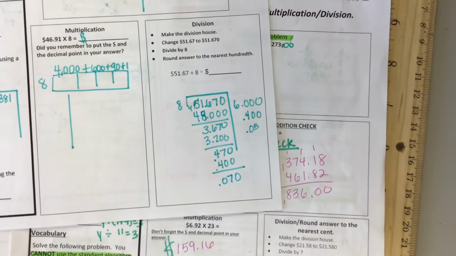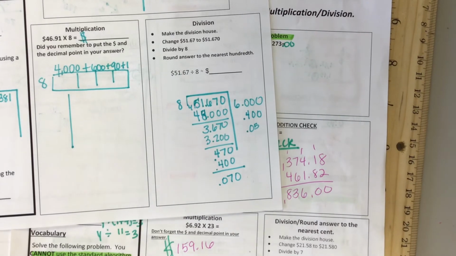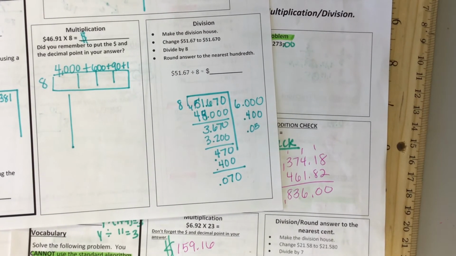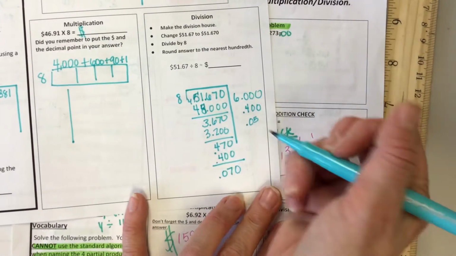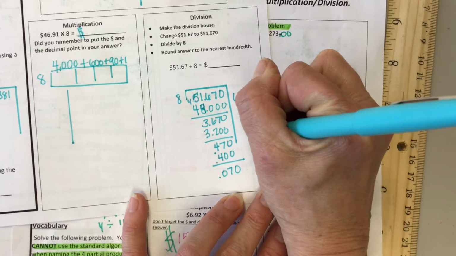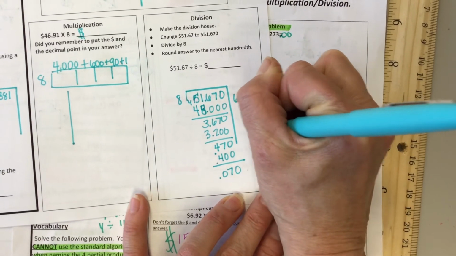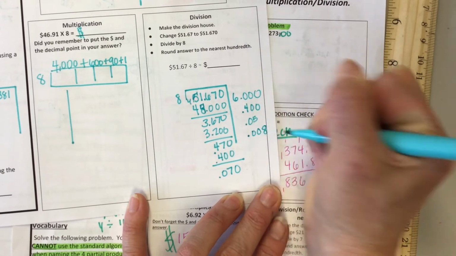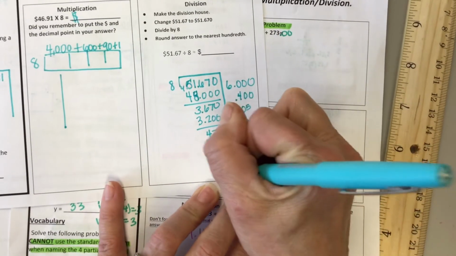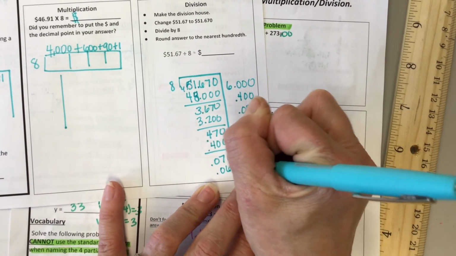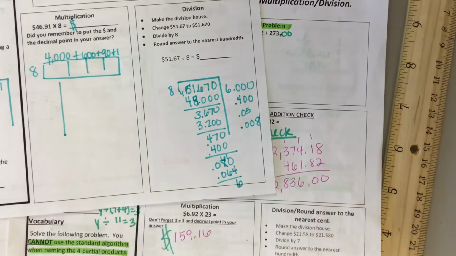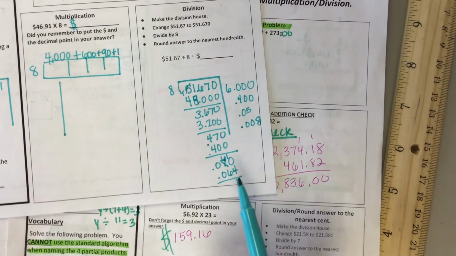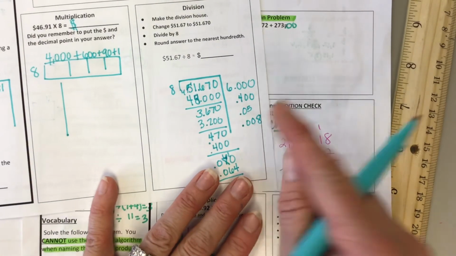Okay, 8 cannot go into 7, but how many times can 8 go into 70? Landon? 8 times, which is 64, but it's really 0.008. And that gives us 0.064. Okay, and we can stop dividing now because we know all the way to the thousandths digit.